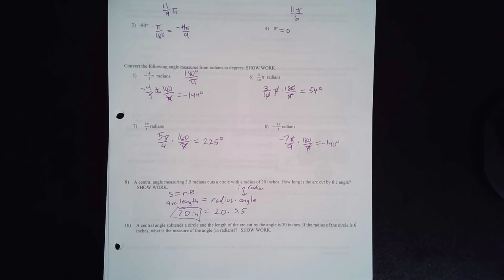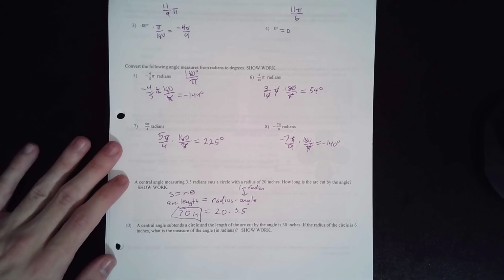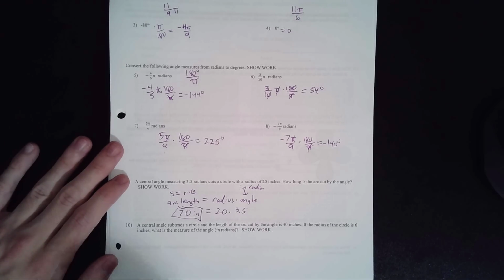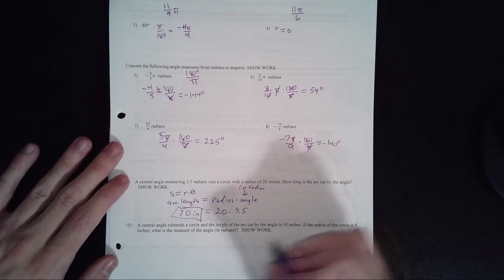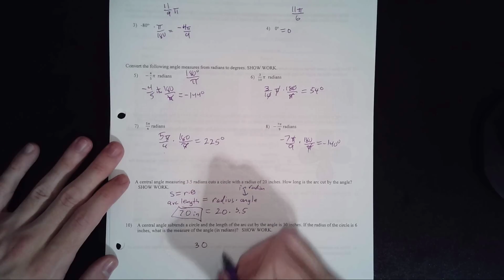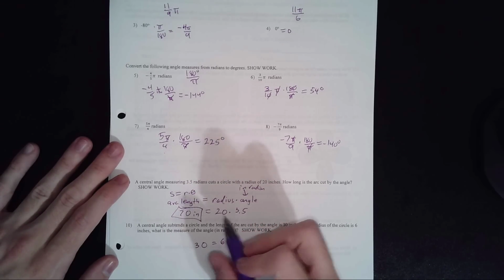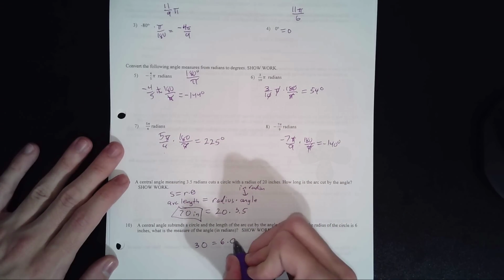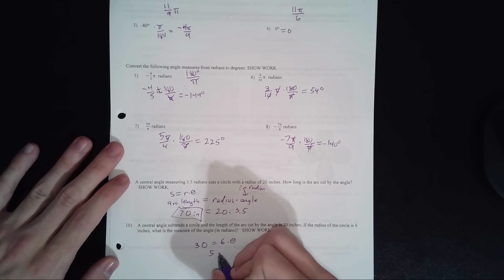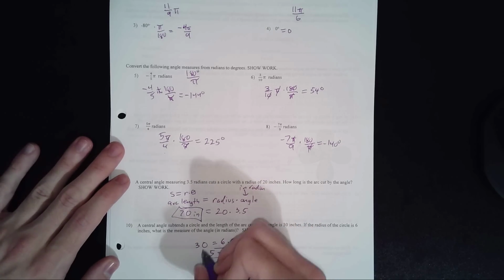A central angle subtends the circle, and the length of the arc cut off by the angle is 30 inches. If the radius is 6 inches, what is the measure of the angle in radians? Well, the arc length is 30 inches. The radius is 6 inches. S equals R theta is what I'm using again, times theta, and we get 5. Radian is theta, and we don't need to put units on radian. There are no units for it.